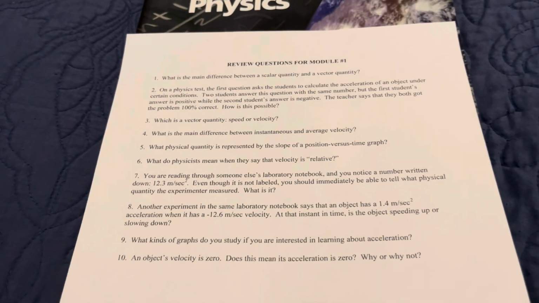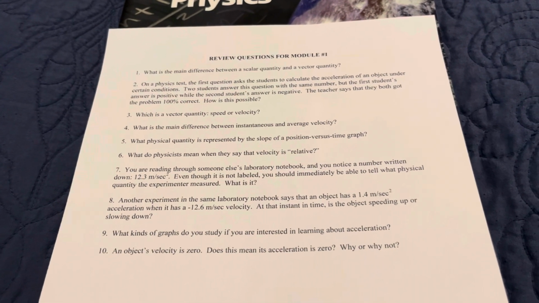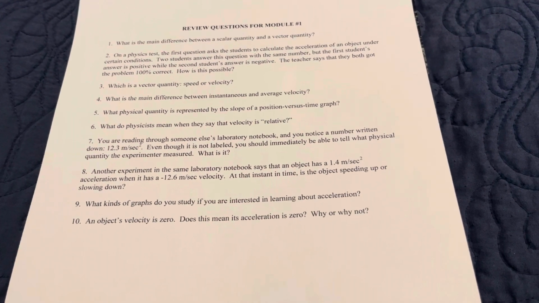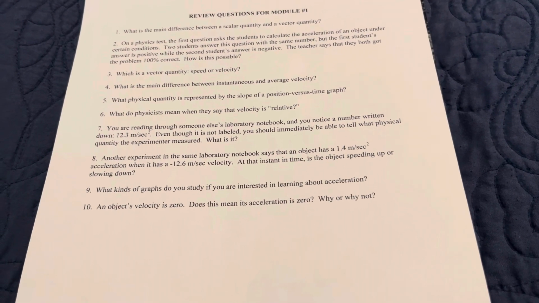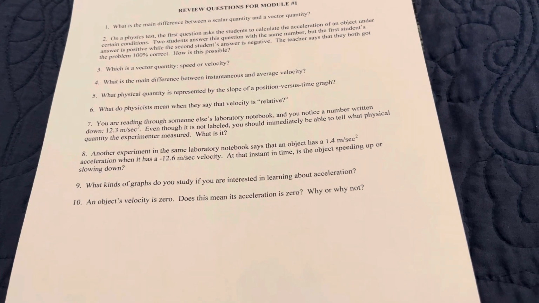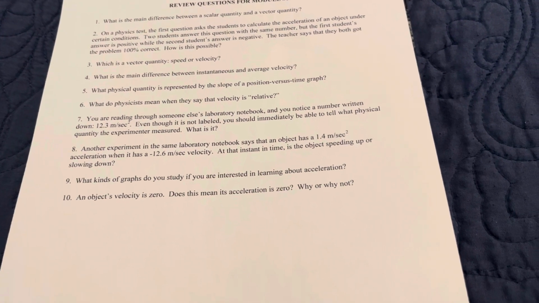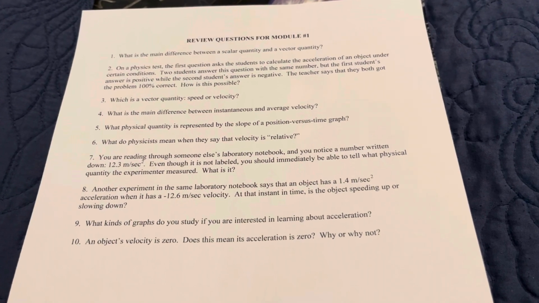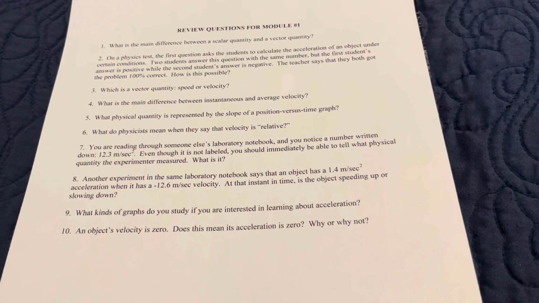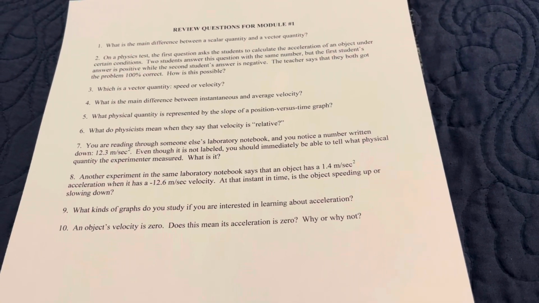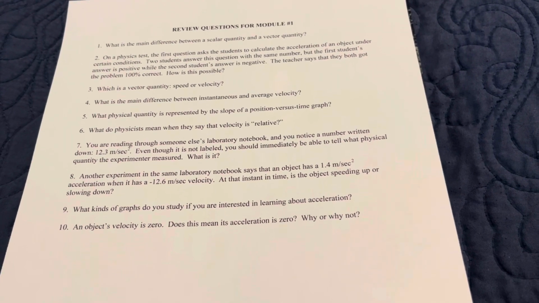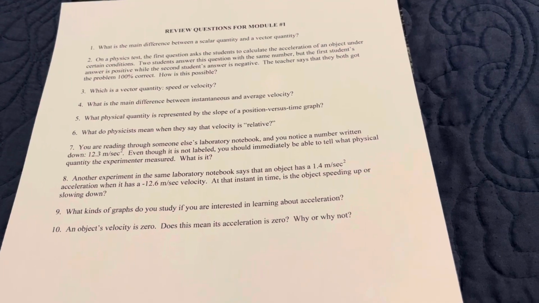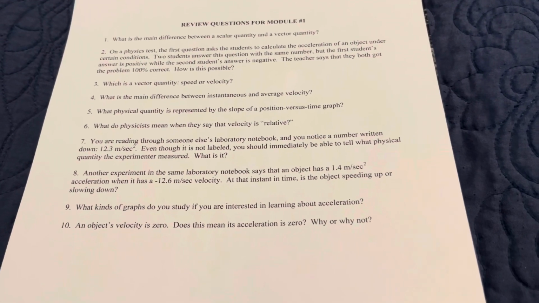Number 2, on a physics test, the first question asked the students to calculate the acceleration of an object under certain conditions. 2 students answer this question with the same number, but the first student's answer is positive, while the second student's answer is negative. The teacher says they both got the problem 100% correct. How is this possible? We talked about this, right? So they defined their directions in the opposite way, and that's how they're both correct.